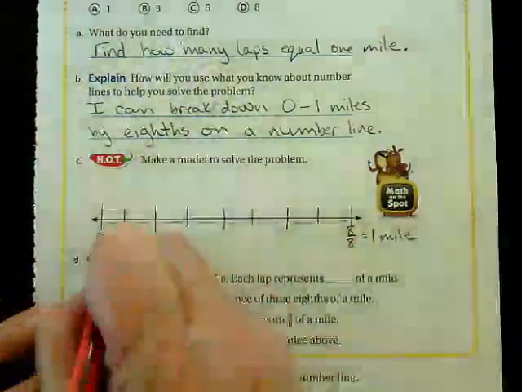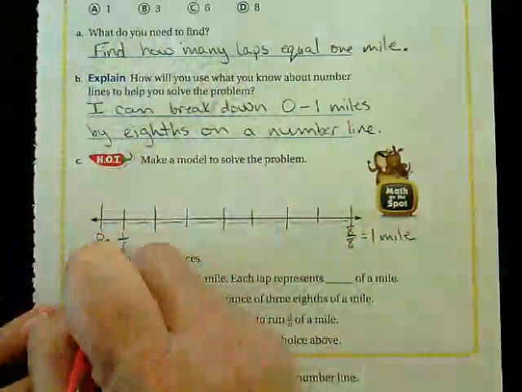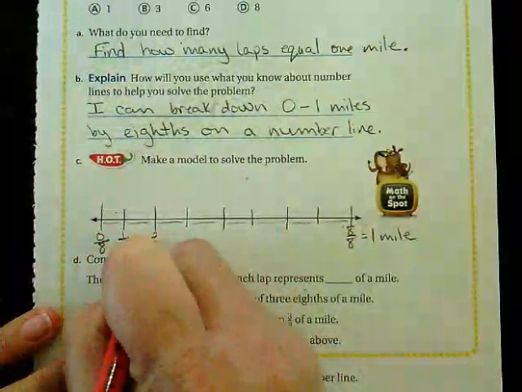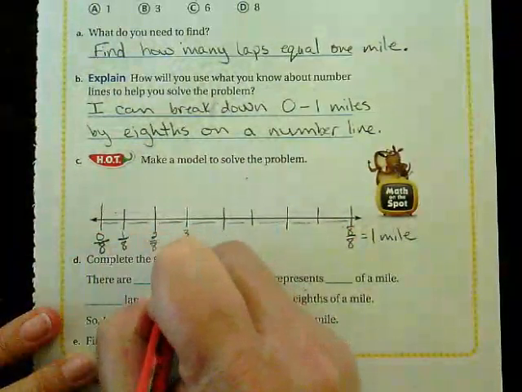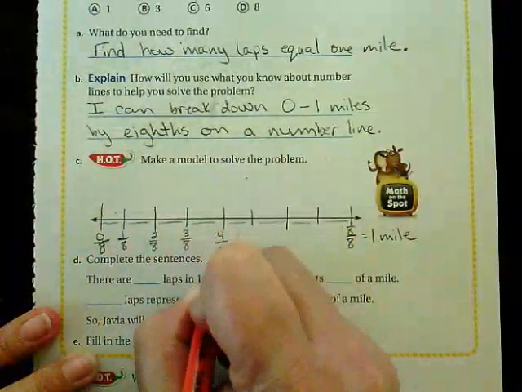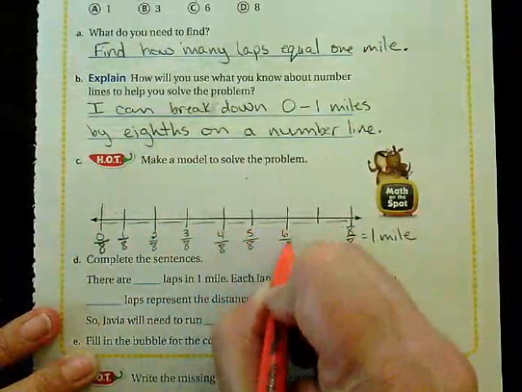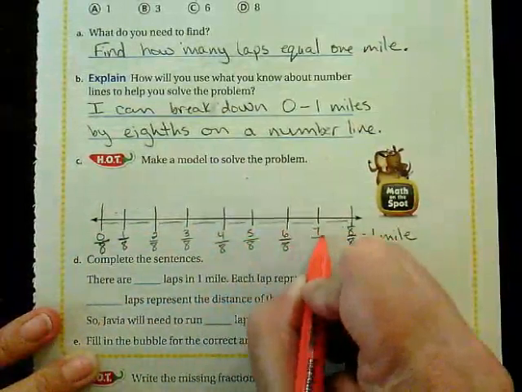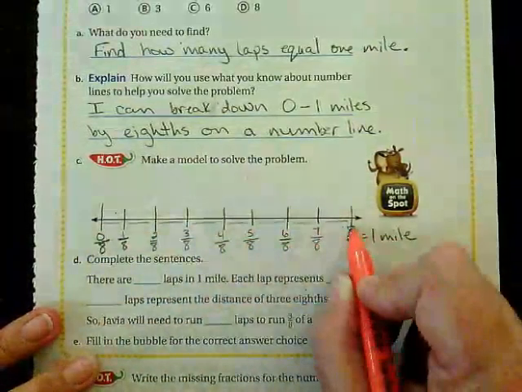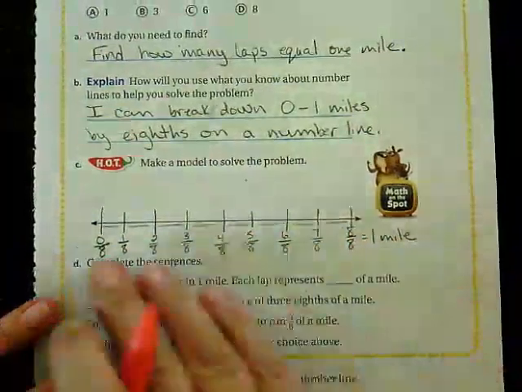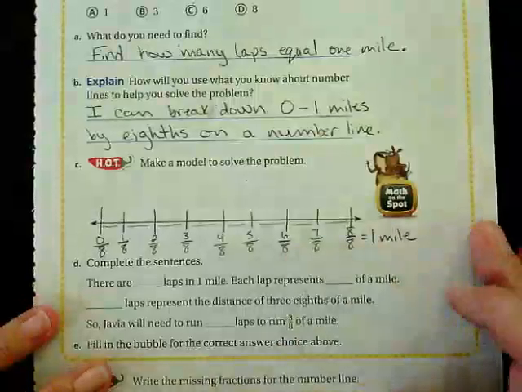And now I need to label them. I have 1/8, 2/8, 3/8, 4/8, 5/8, 6/8, 7/8, and 8/8.